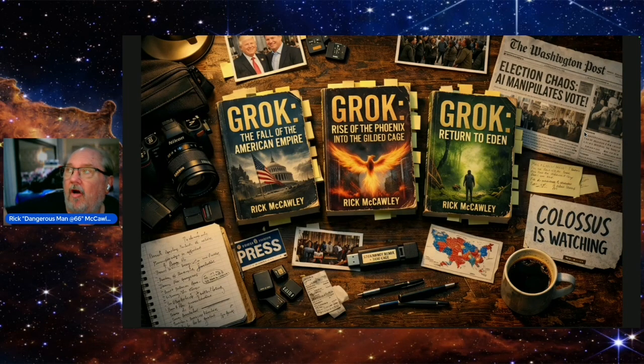Washington Post, almost perfect, pretty good. Their press pass should also say Washington Post, and you can see there's text in the foreground. So Colossus is watching, that's part of it. And then a Nikon, it's not quite the model I asked for, the Z8, which is what I have. And then it's almost Donald Trump at the top left, but not quite. So that's pretty impressive though, right?